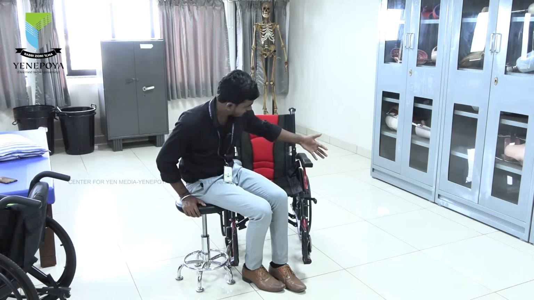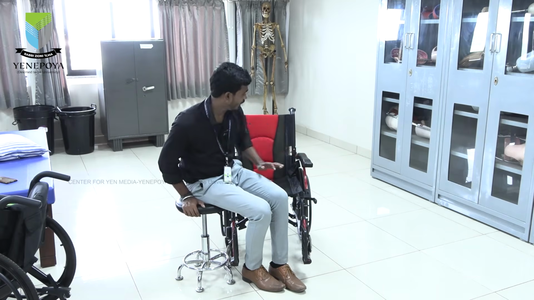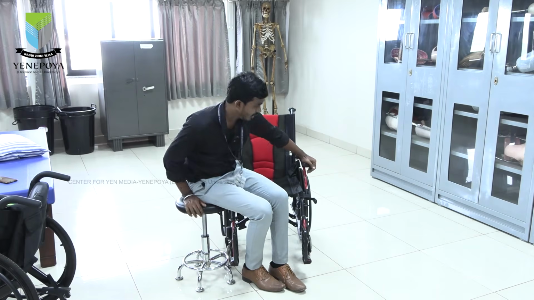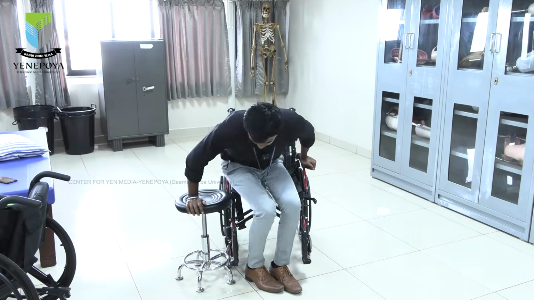The same goes for the other transfer also, from chair to wheelchair. Ultimately, if I am sitting here, I have to reach my arm towards that wheelchair, then I will bend a little bit, then I will give pressure, then I will move forward and sit in the wheelchair.